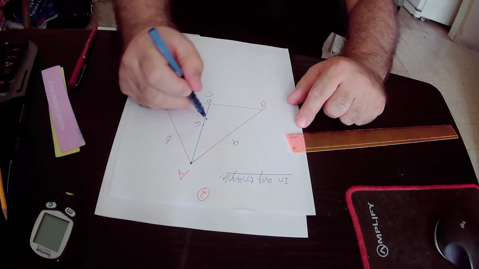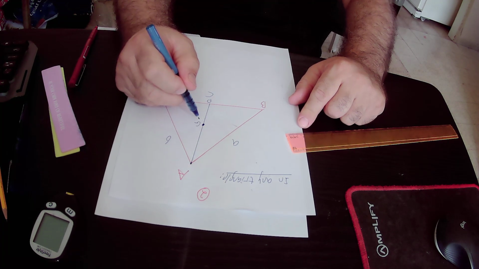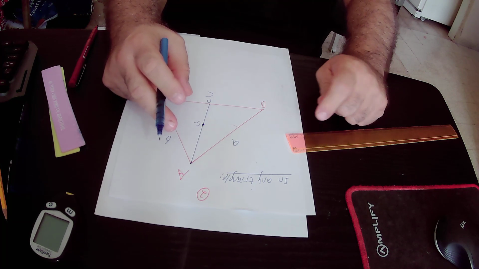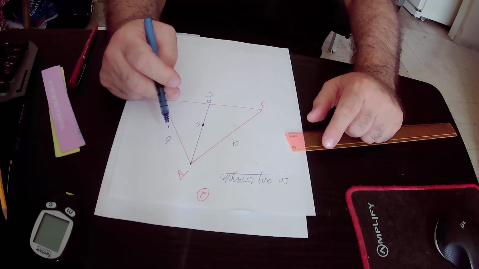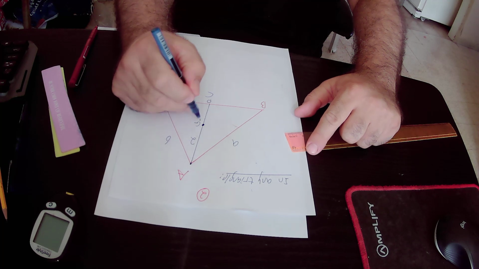Actually, the centroid at point G divides the median AD in a ratio of 2 to 1.